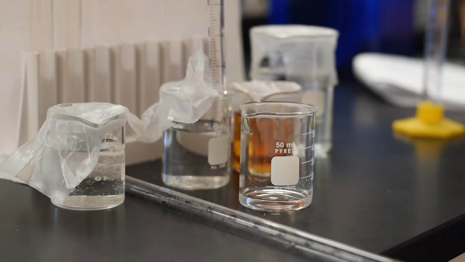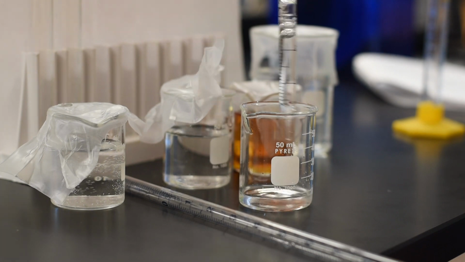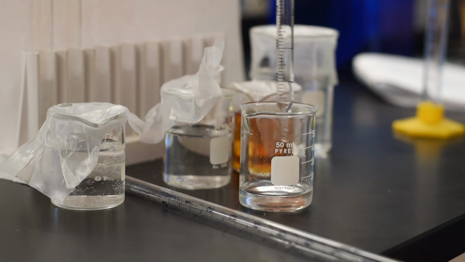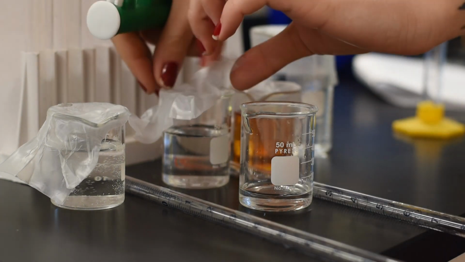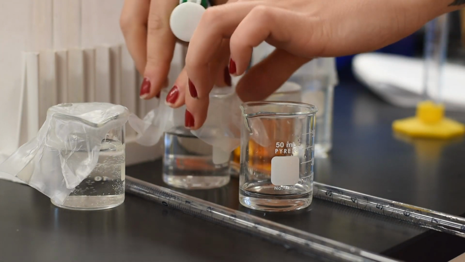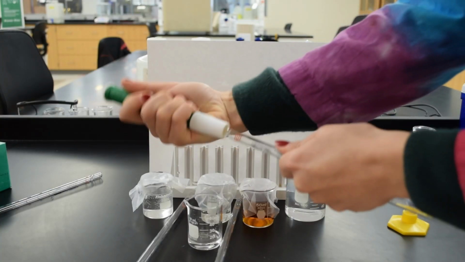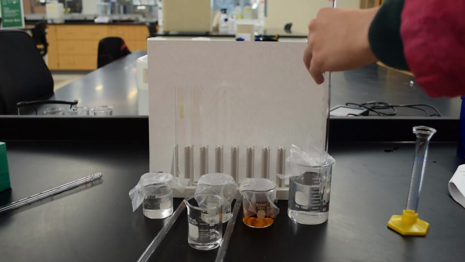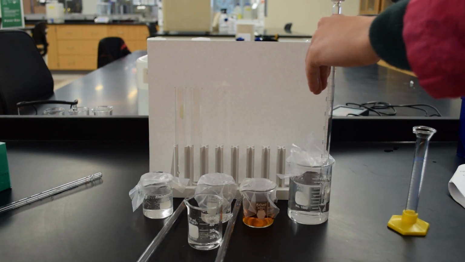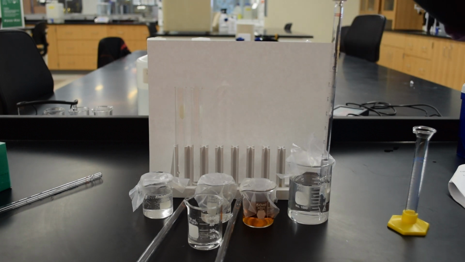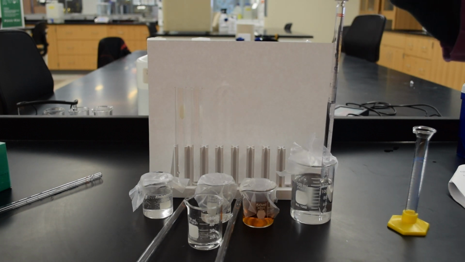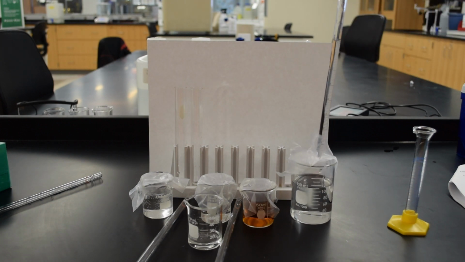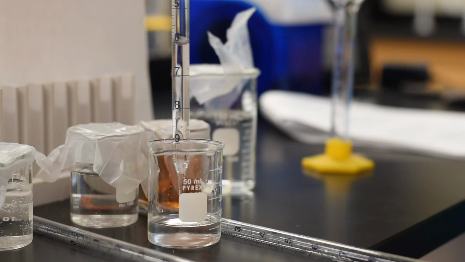Now, these pipetters, you want to be a little careful when you're using. When you push them in, don't push them in too hard. You can break off the tips of those pipettes. So just be careful when you're using them. If you have questions on how to use them, just ask your TA. And then you roll up with your thumb to suck it up if you haven't used them before.